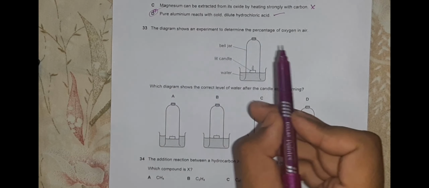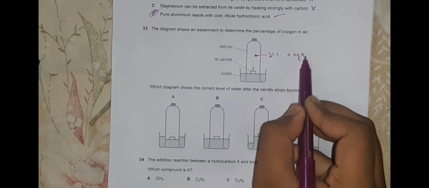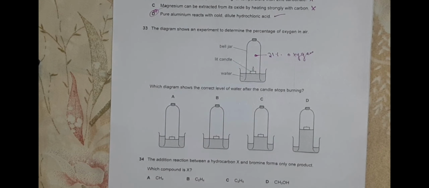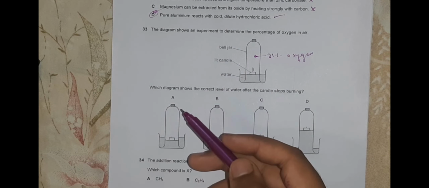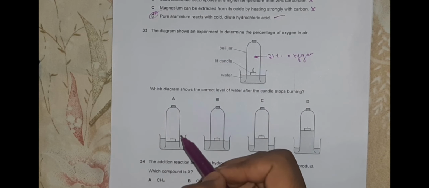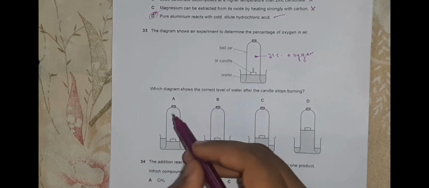So there is 21% oxygen. The amount of oxygen in the mixture is decreasing, so pressure is decreasing in it.